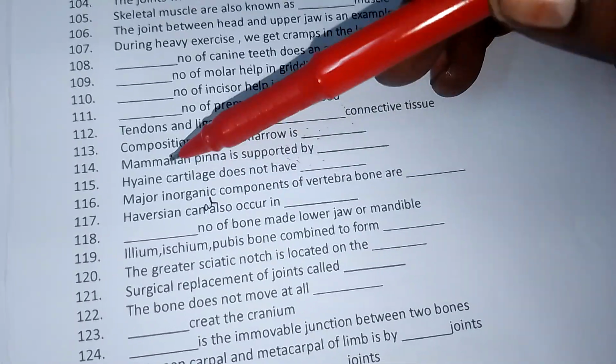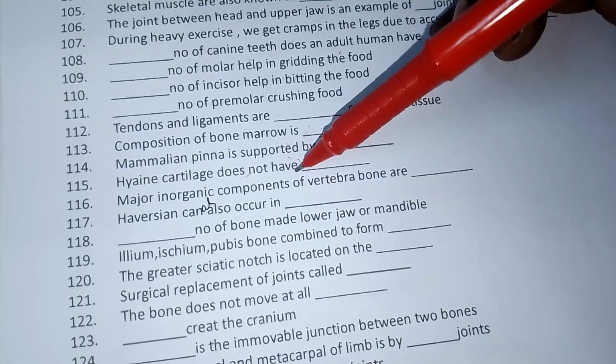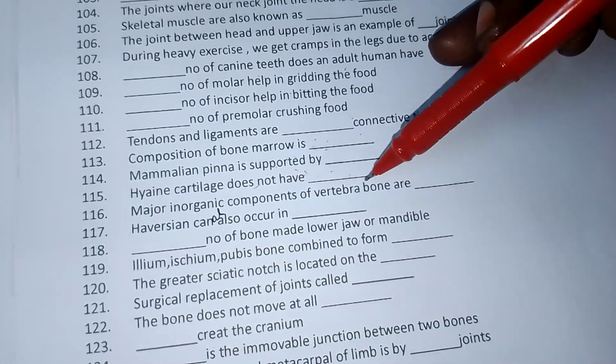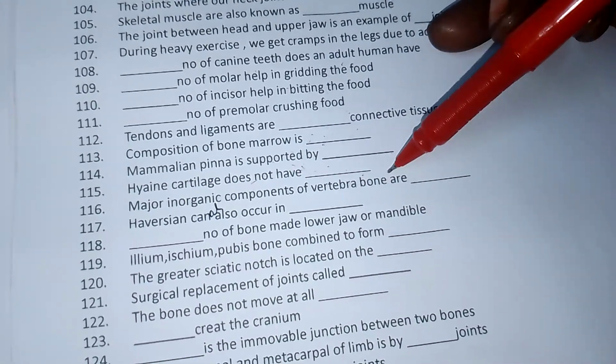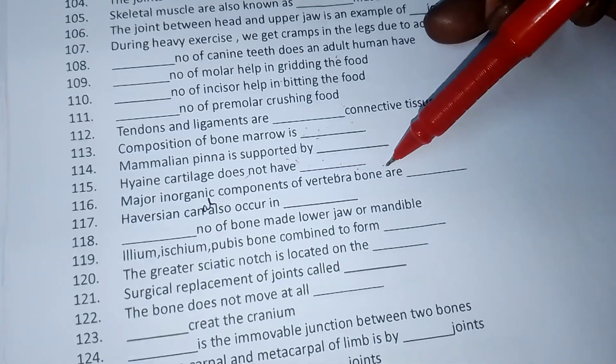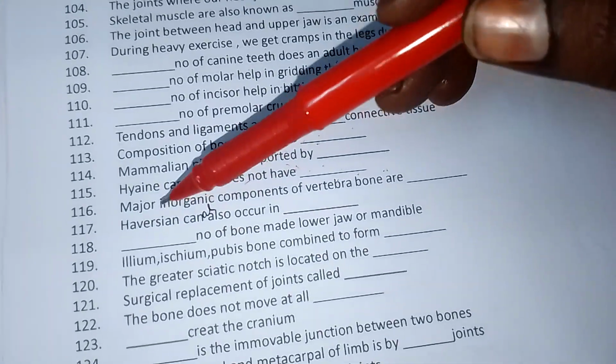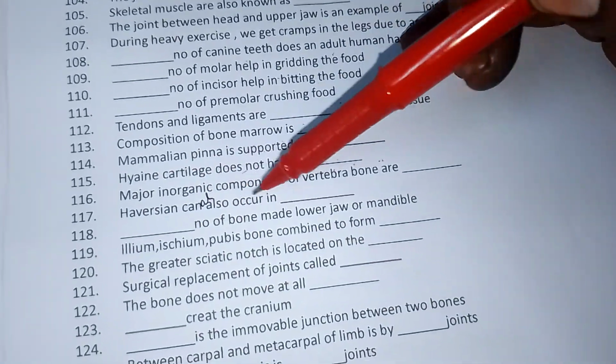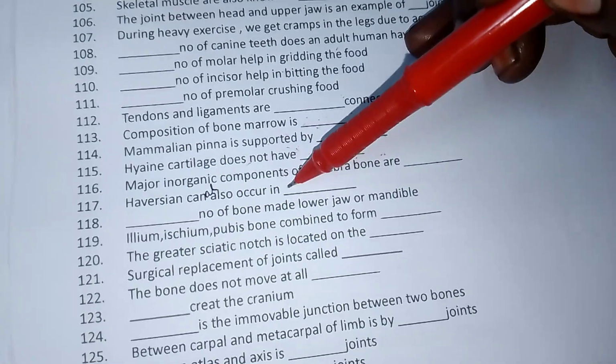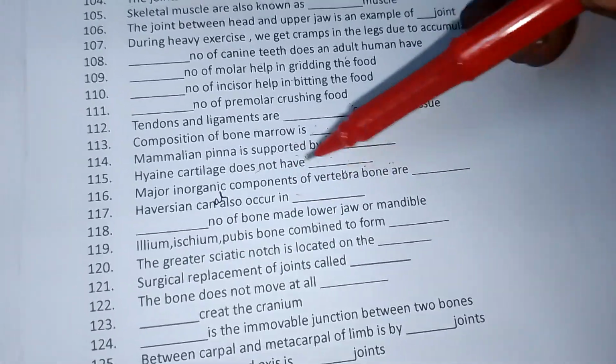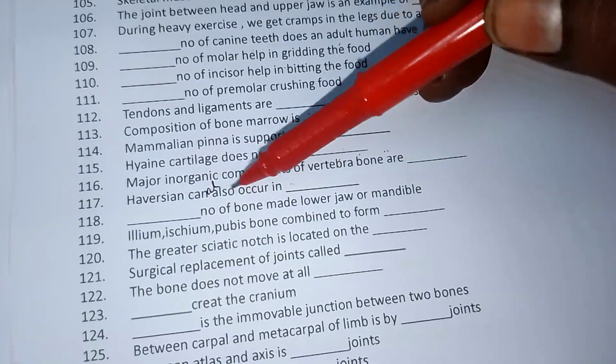The major inorganic components of the vertebral bones are calcium and phosphorus. Haversian canal occurs mainly in what? In the bone, the humerus bone.